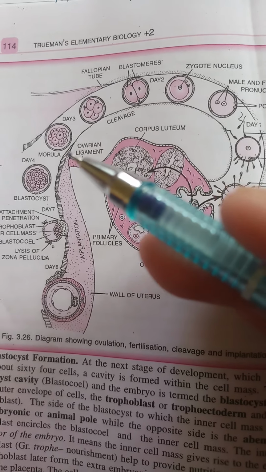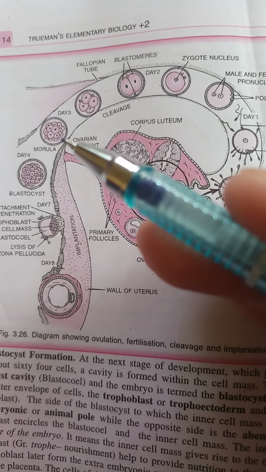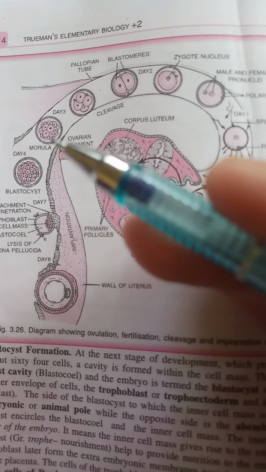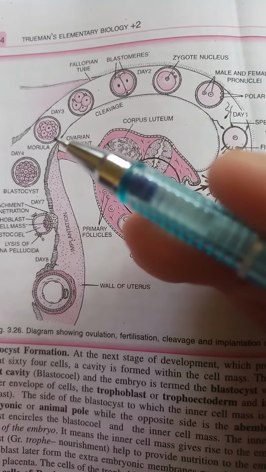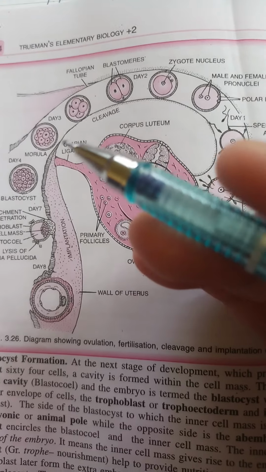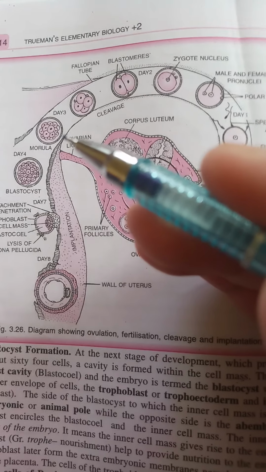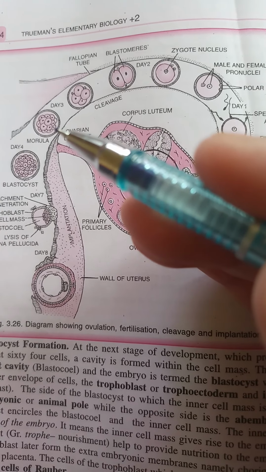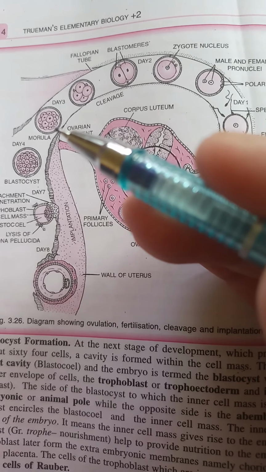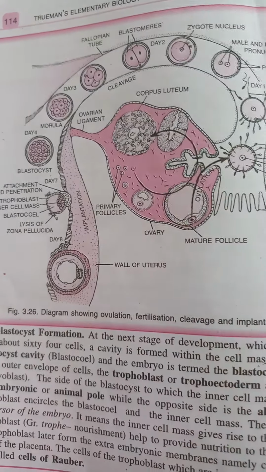When it reaches the uterus of the mother after 96 hours, it is in the shape of a mulberry, hence it got its name morula, because it resembles a little mulberry. At this stage it has either 8 cells or 16 cells.